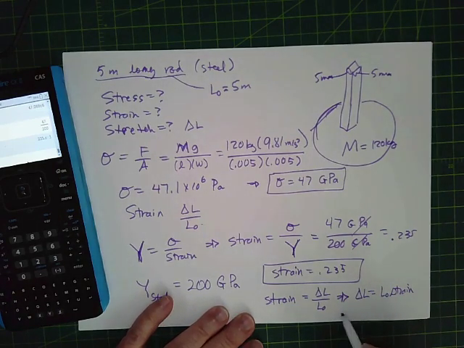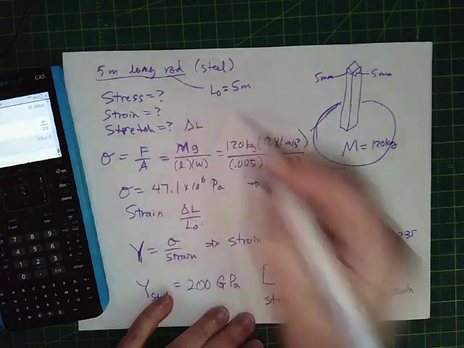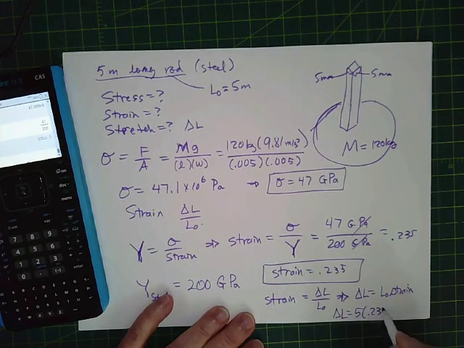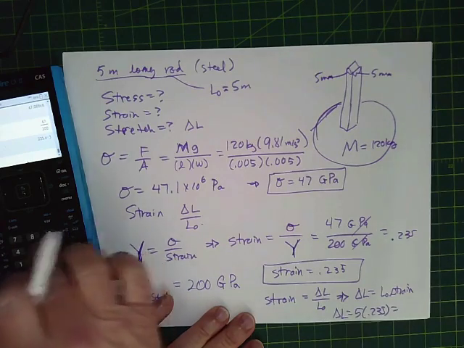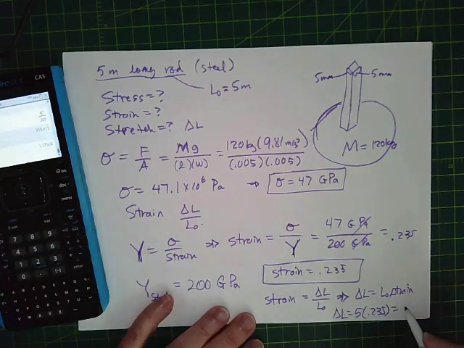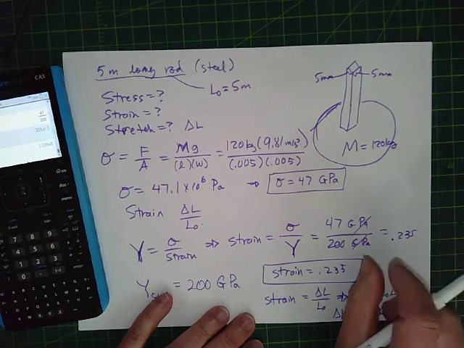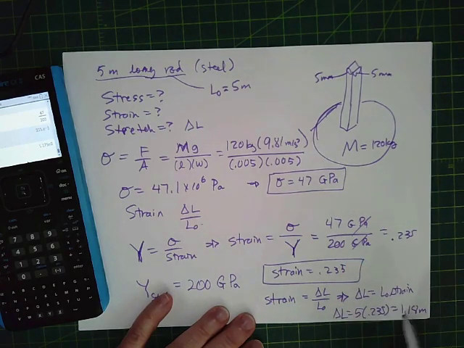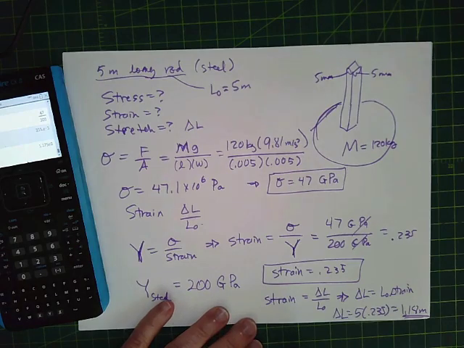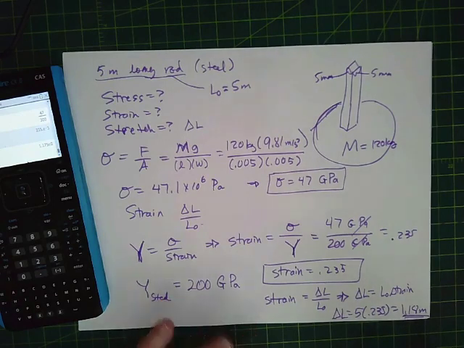And running out of room, but delta L then, L naught was 5, and strain is 0.235, is 1.18 meters. Alright, so that's a pretty thin rod, only a 5 millimeter rod, a little skinny little rod. And it stretches 1.18 meters longer, so it ends up being then 6.18 meters from what it used to be.